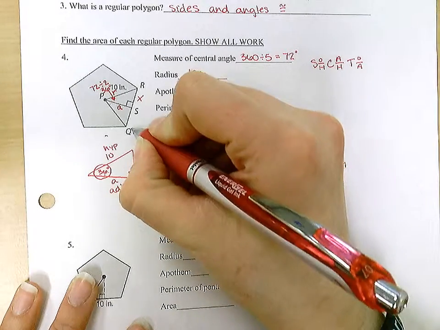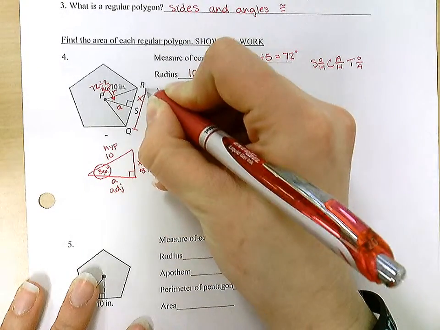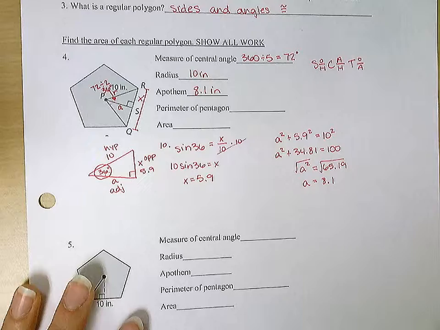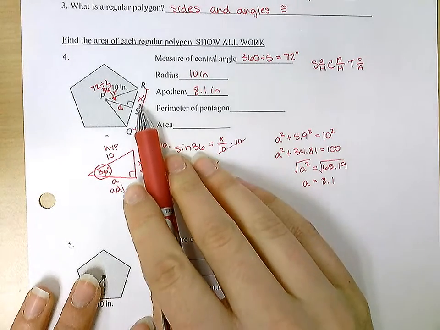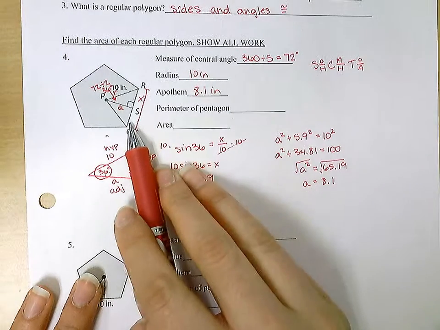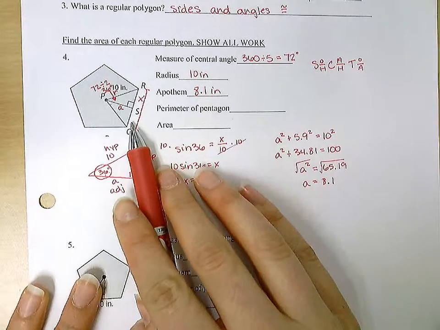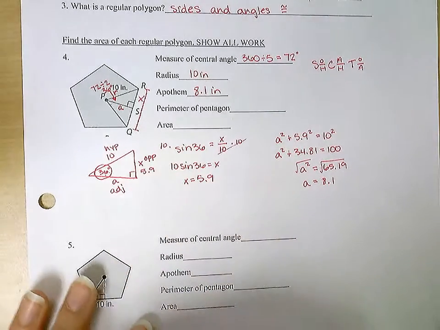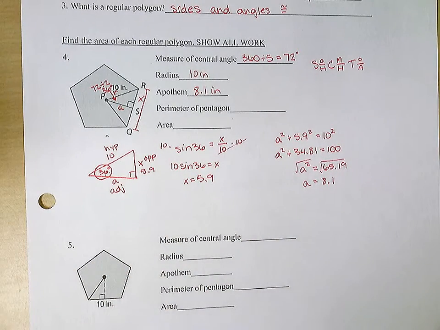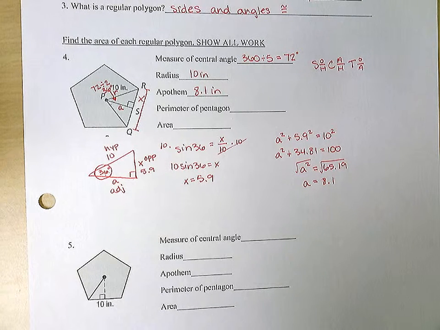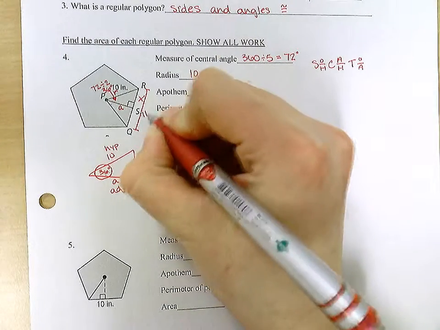Well, in order to find the perimeter, I need this entire length here. But if this piece is 5.9, this piece has to be 5.9. So I would just have to multiply that by 2. That is 11.8.